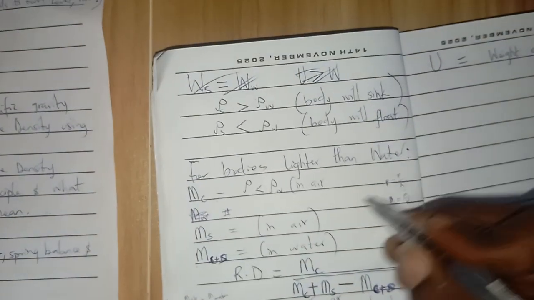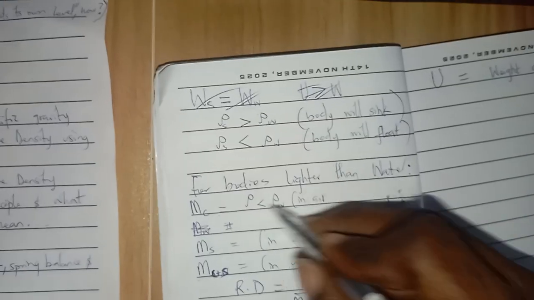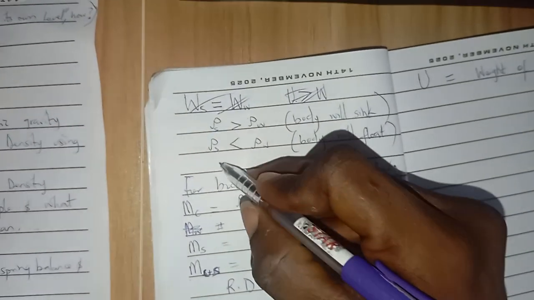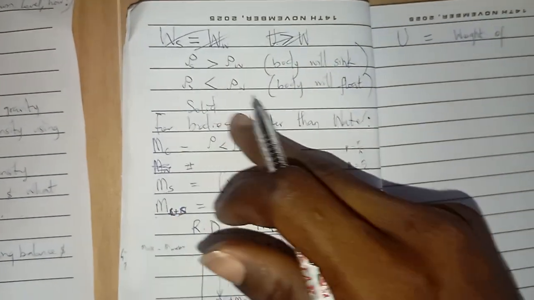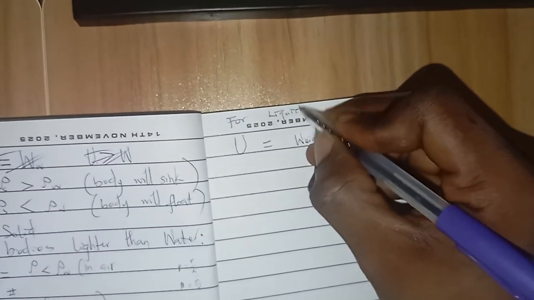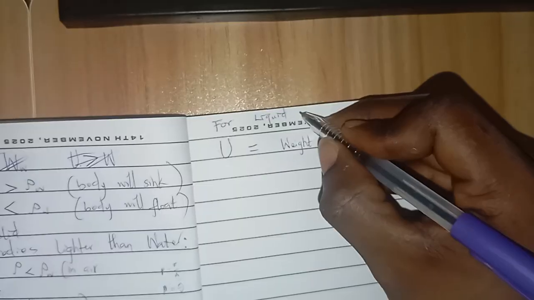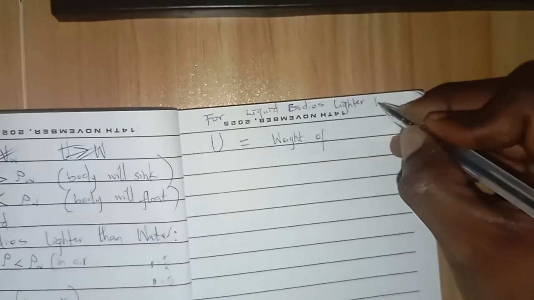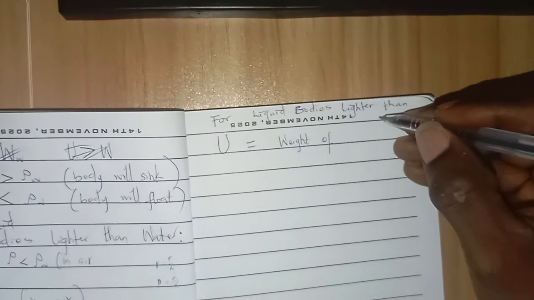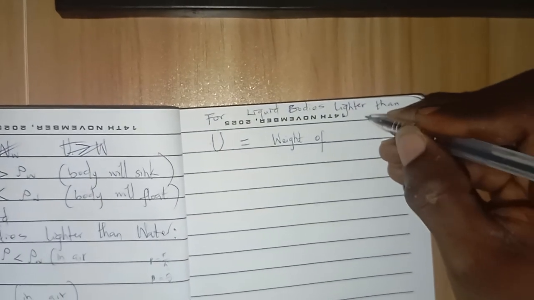So for floating bodies lighter than water, for solid bodies lighter than water, you use this principle. Now, for liquid, I know you might think I'm confusing you, but you need to pay attention, because these are big concepts and it's coming from my head. I'm remembering it. Liquid bodies lighter than water.